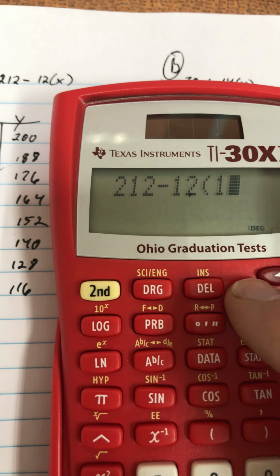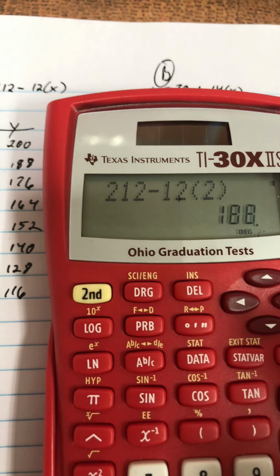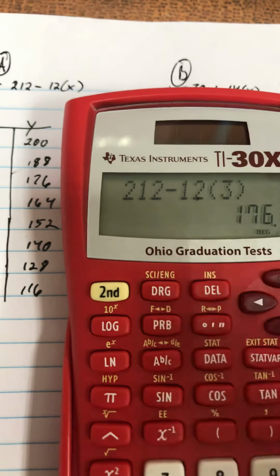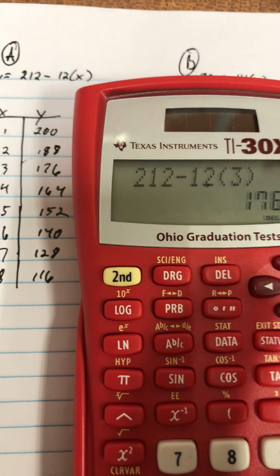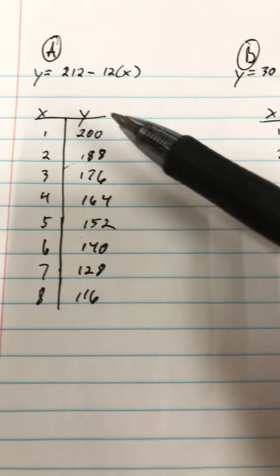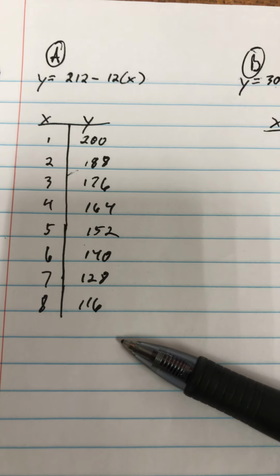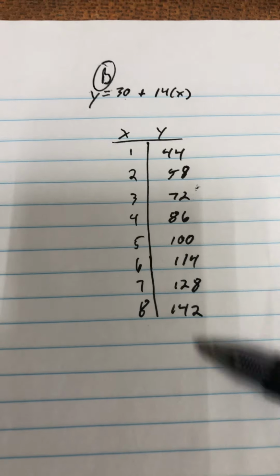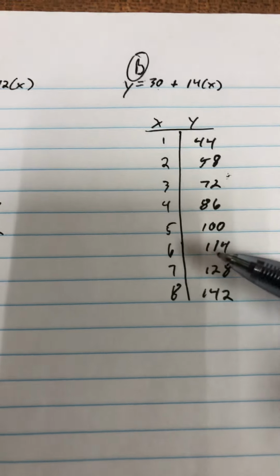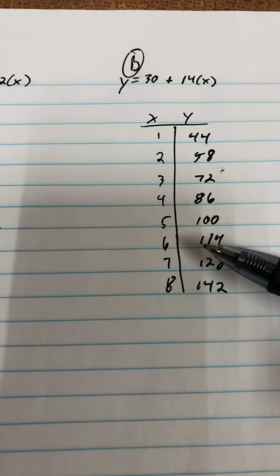Then I went back and put my 2 in there, hit equals, and went back and put 3 in there, and so on and so forth. It just makes life a lot easier and quicker if you have a calculator that you can do that with. So this is the table for Michaela's, and this is the table for Matthew's for the first 8 months.